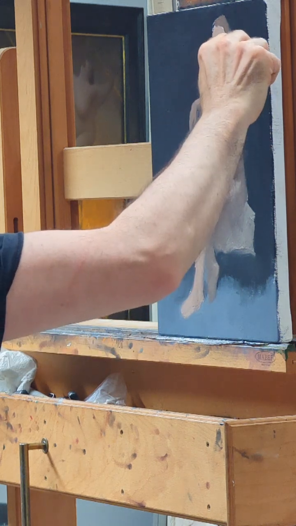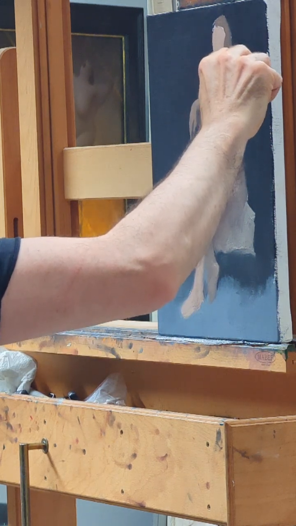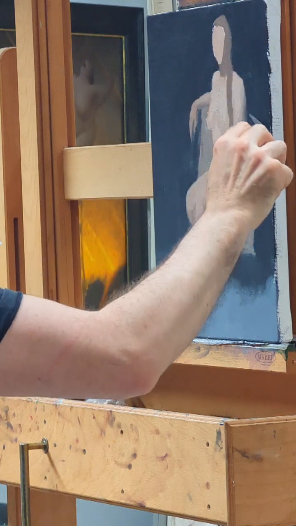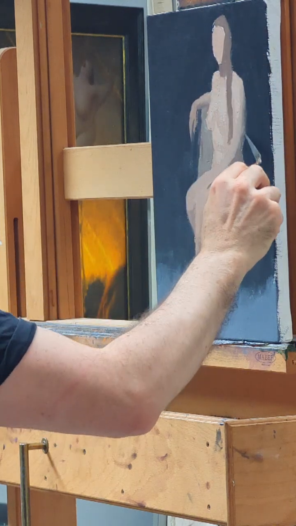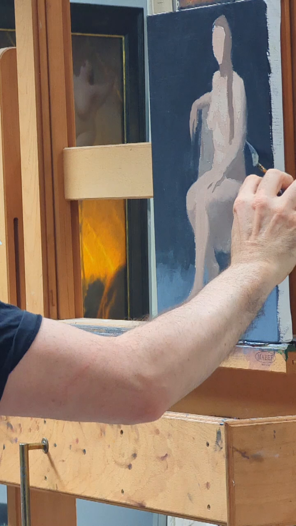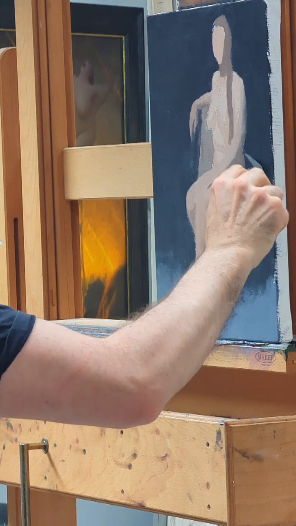So again, I think of it like carving, where you can use the paint to carve shadows into the figure.